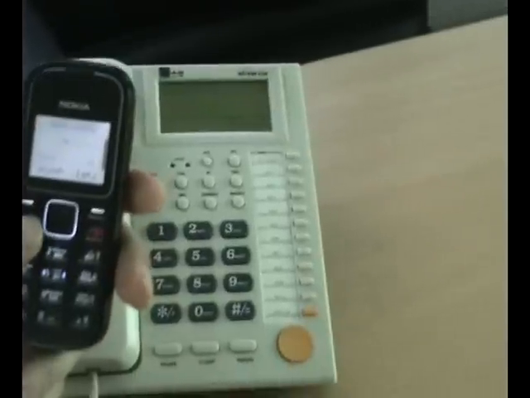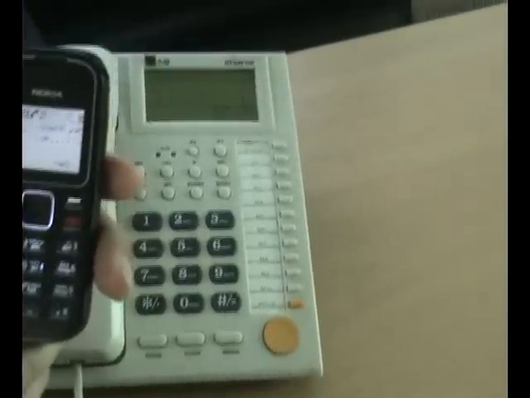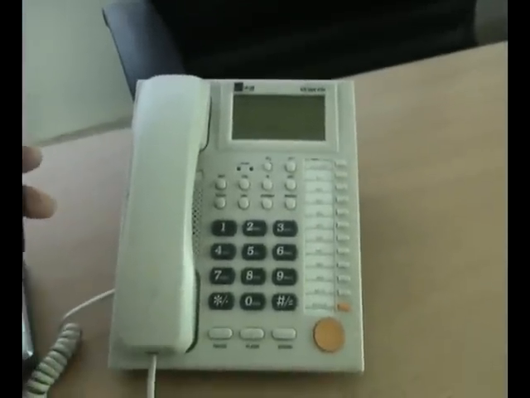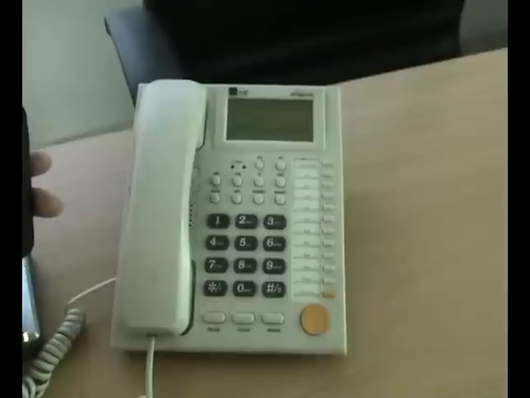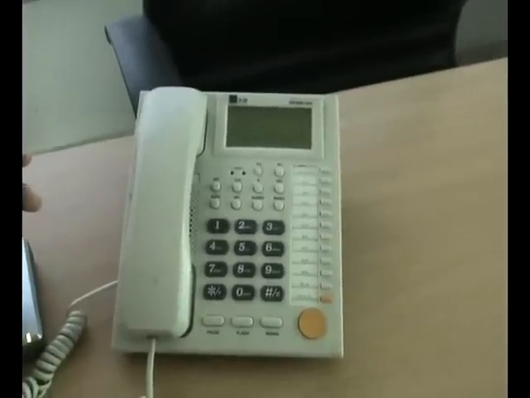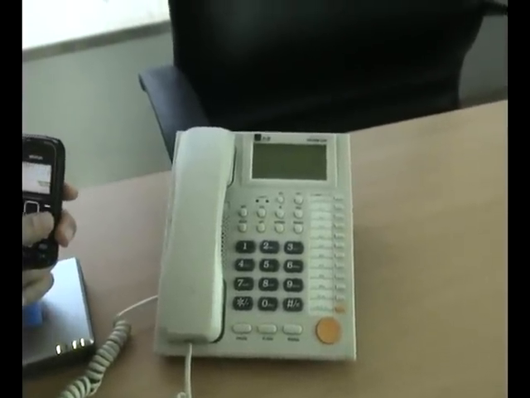Now we will dial our number to know if it's working for receiving calls. Congratulations, now your analog telephone device is ready to initiate calls and receive them. Thank you for listening.